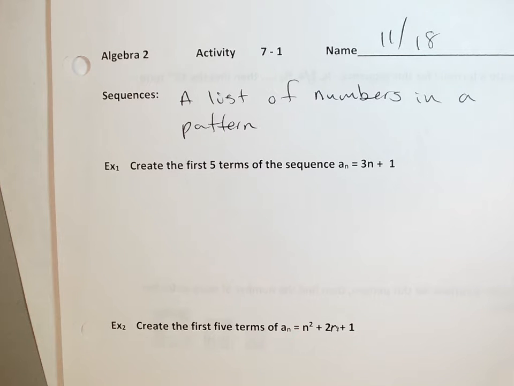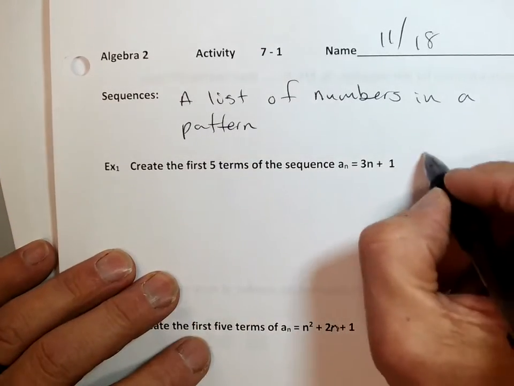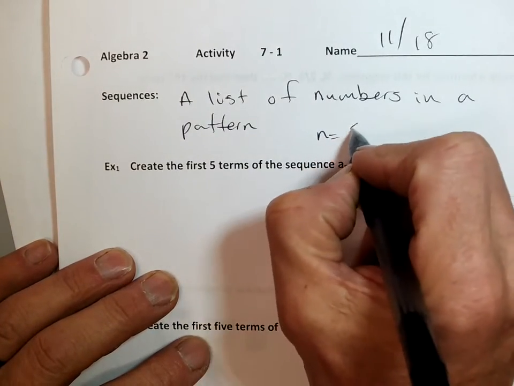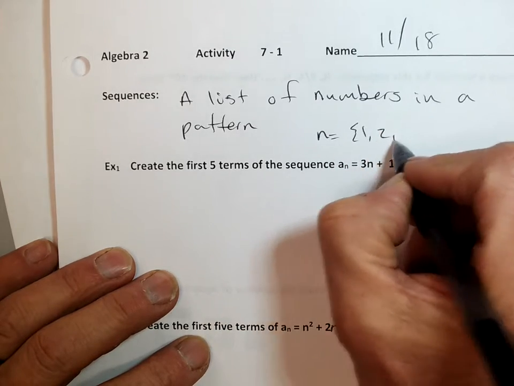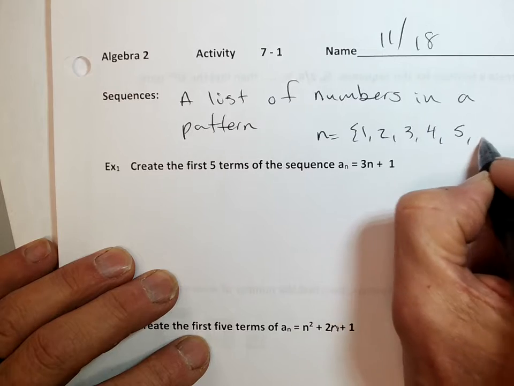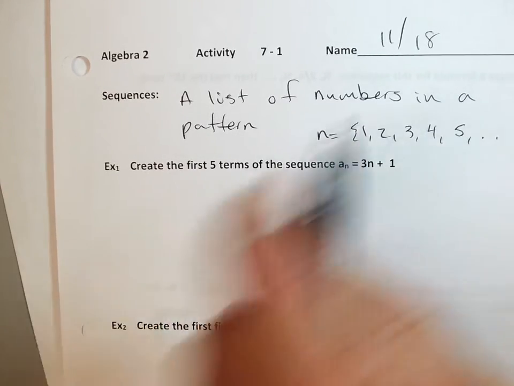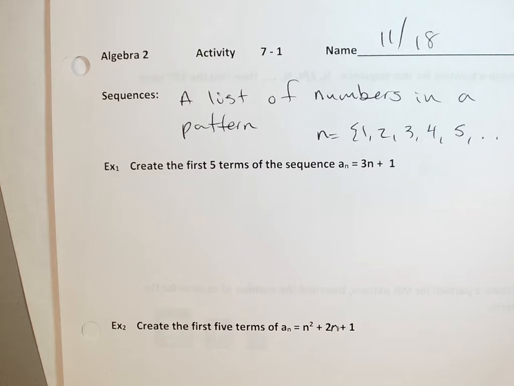So example 1 says create the first 5 terms. Well, here's how it works. N is always going to equal these numbers: 1, 2, 3, 4, 5. The reason we want n to represent those numbers is because when we plug in 1, we make the first term. When we plug in 2, we make the second term, and we plug in 3, and so forth and so on. So let's make the first term.